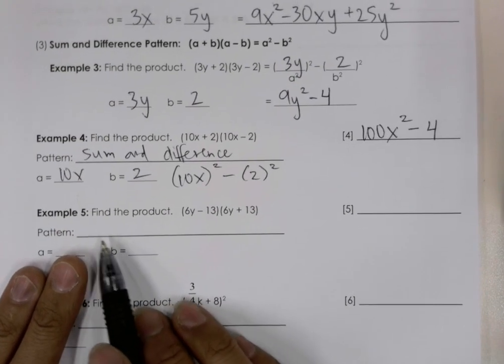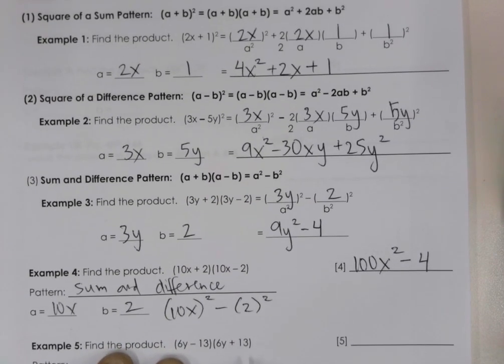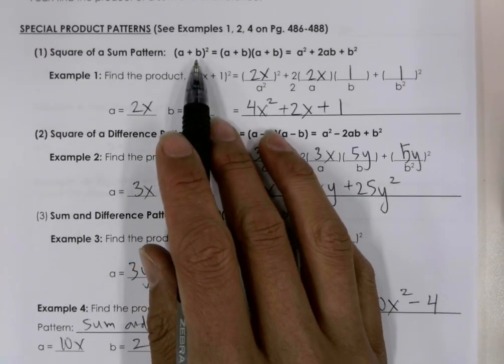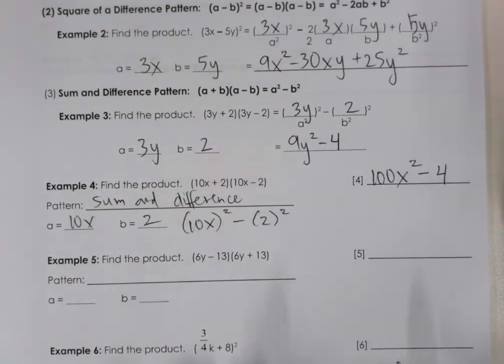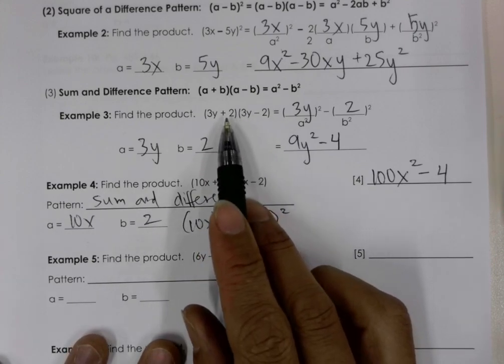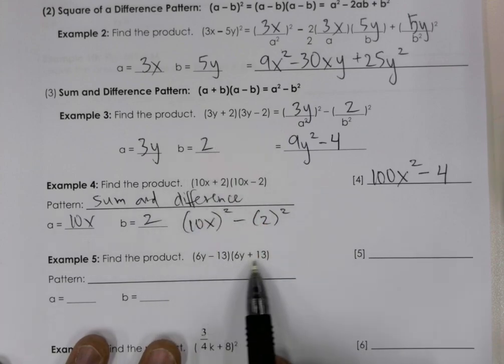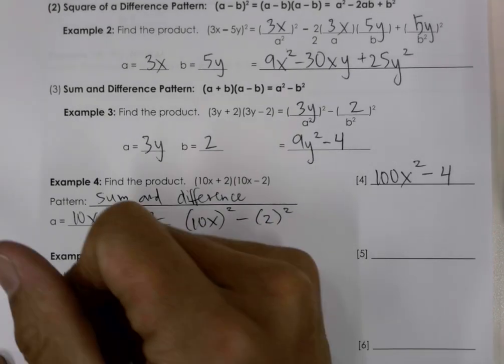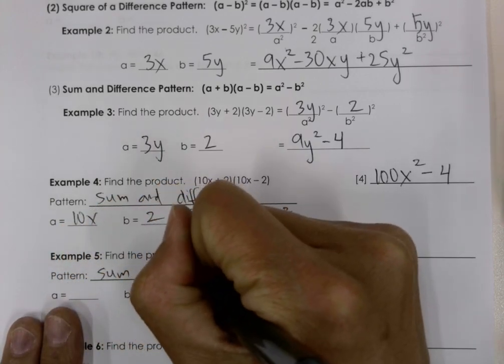So let's look at number 5. And what pattern do we see here? Well, we could see that it does not fit pattern 1, it does not fit pattern 2, and it again fits pattern 3. So it's not necessarily a sum times a difference, but here it's a difference times a sum. But that's going to be the same thing. So let's go ahead and say sum and a difference.